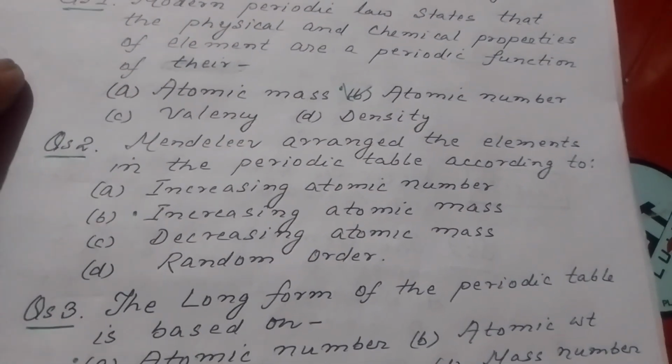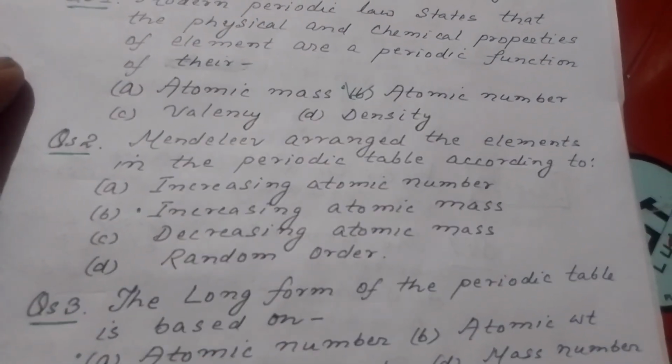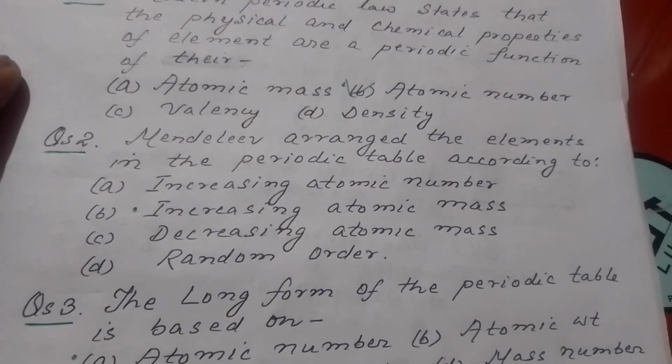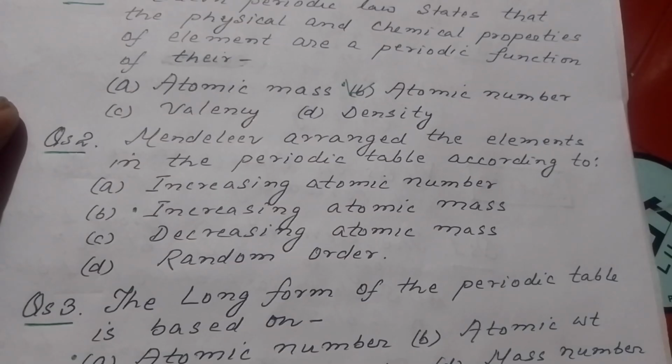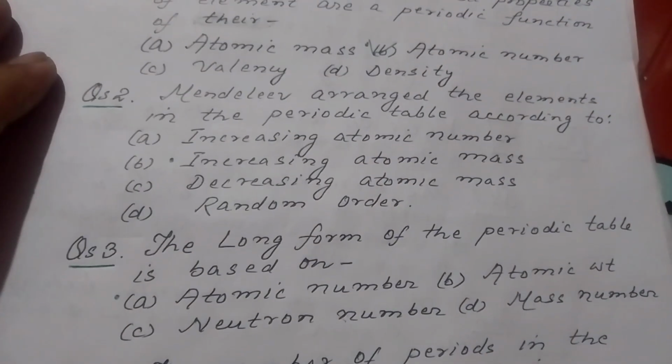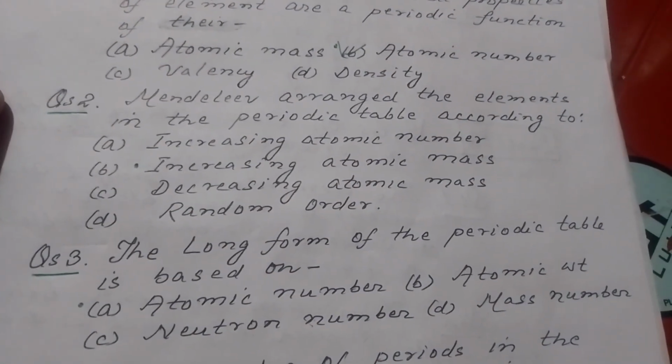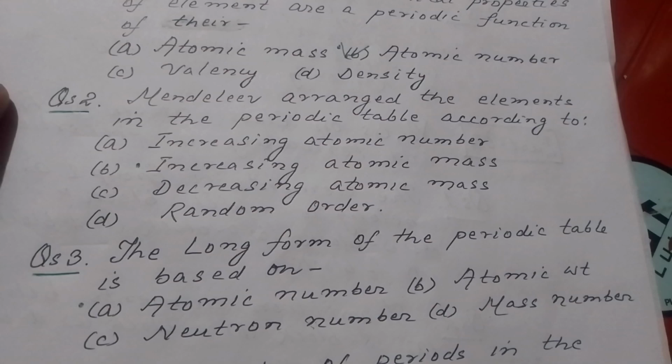Mendeleev has taken into consideration atomic mass, but the modern and long periodic table have taken into consideration atomic number. ठीक है ना, नंबर से बोले थे वो लोग. Periodicity means repetition of the element character after few elements.